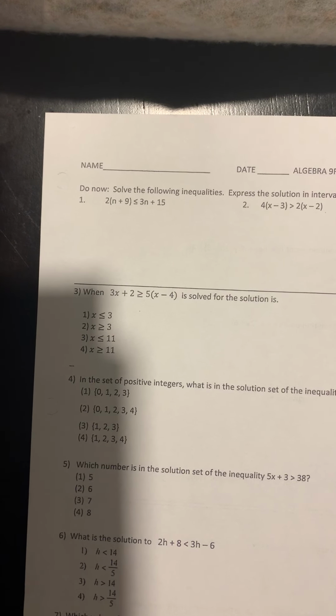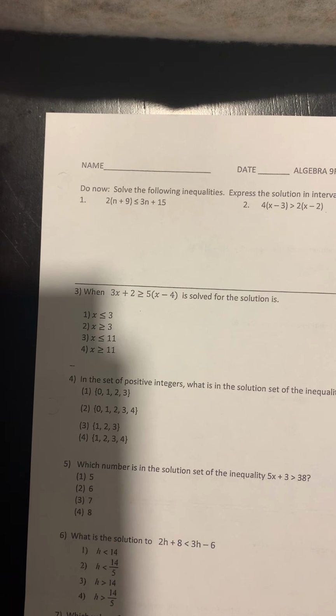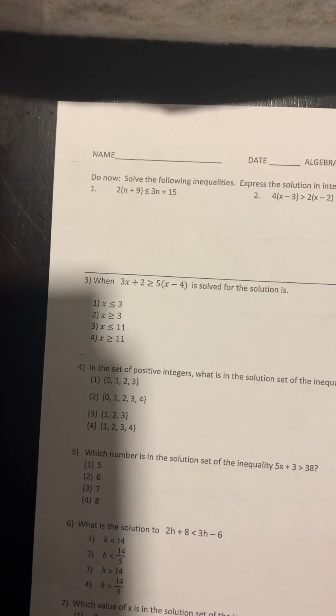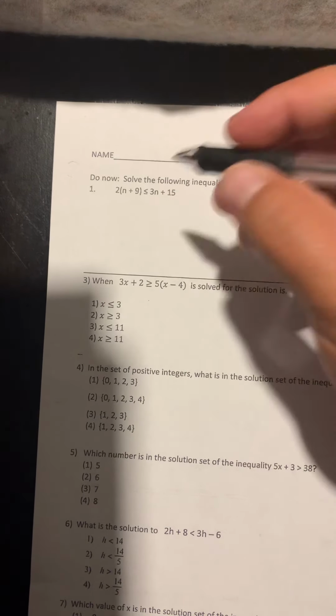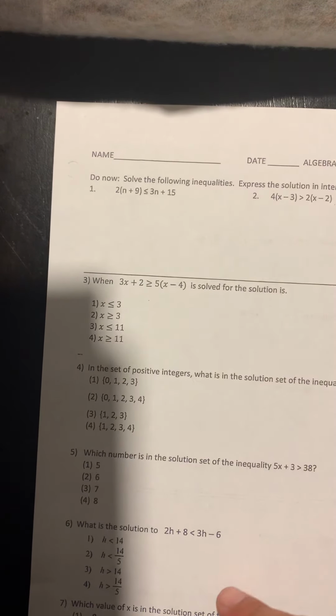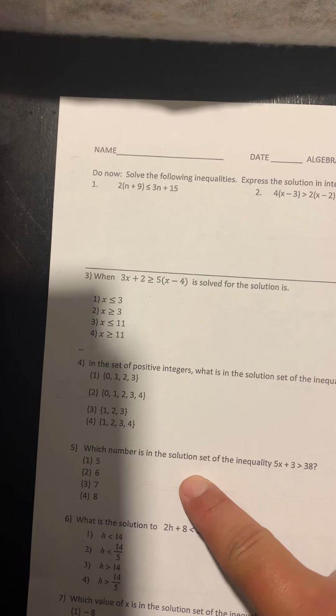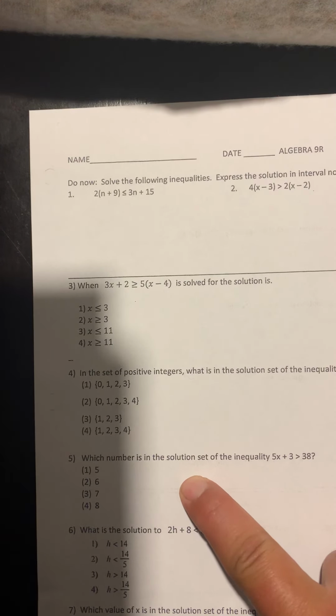We're going to just do the second day of inequality. So you did this yesterday. We're just going to do some more practice with it. We'll do one now, and then you can finish the rest of these. And then I just want to do number 5, because number 5 is a good Regents question that a lot of people get tricked on.